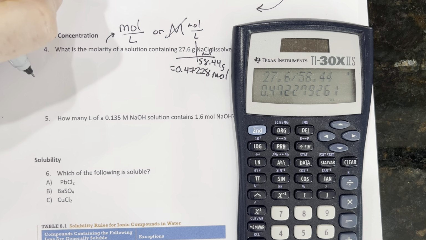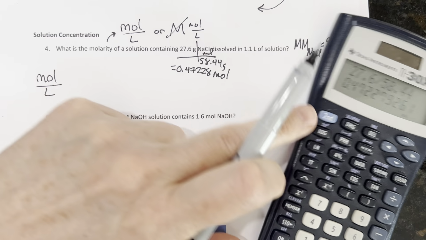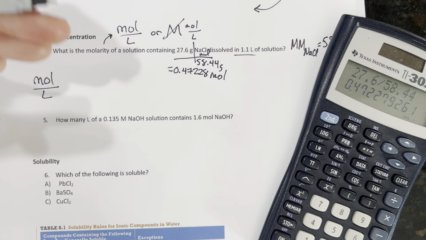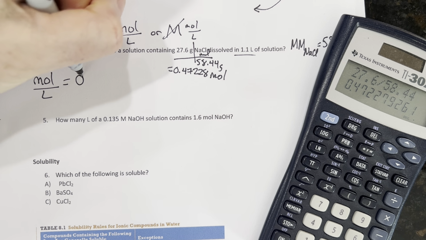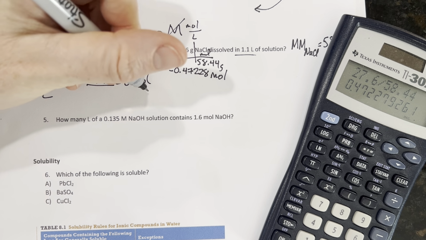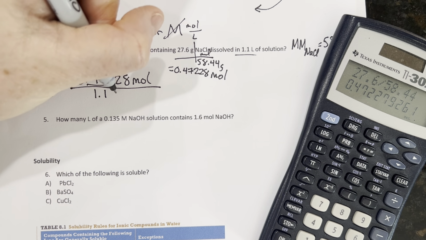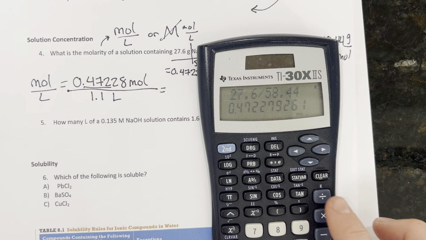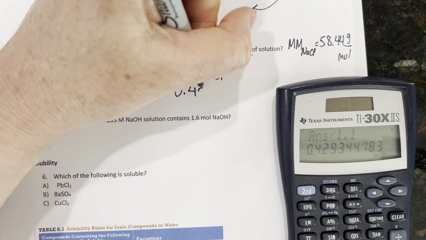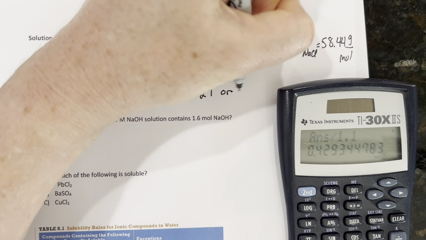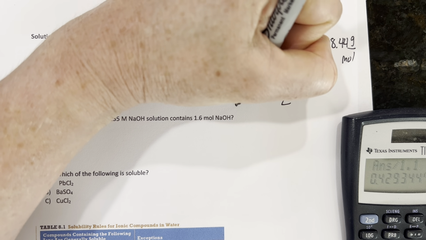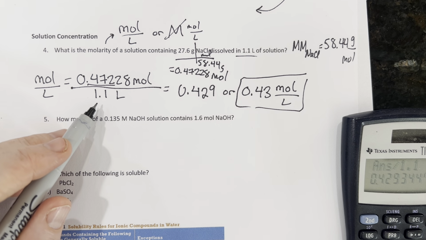Again, we're looking for molarity. Molarity is mole over liters. We have the mole. Do we also have the liters in the problem? We sure do. It's right there, 1.1. So the way to get the units of mole over liter is to simply take the number of moles, which would have 3 sig figs, and divide it by the number of liters. I get an answer of 0.429, or with 2 sig figs like it should have, 0.43 mole per liter, because this one had 2 sig figs.